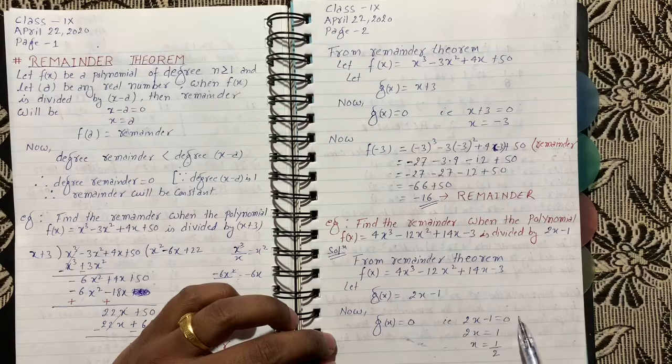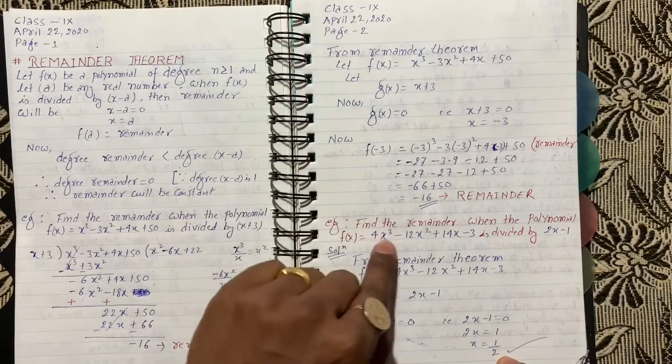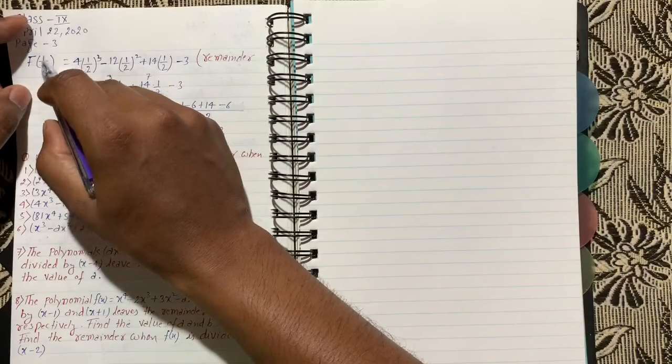So g(x) we have to equate with 0 and find the value of x. So 2x minus 1 equals 0. The 1 has gone that side and has become plus 1. The 2, in multiple form, has gone this side in division form. So we have taken out the value of x equal to 1 by 2. Put the value of x, 1 by 2, in the given polynomial. Replace all the x with 1 by 2. So here f of 1 by 2.